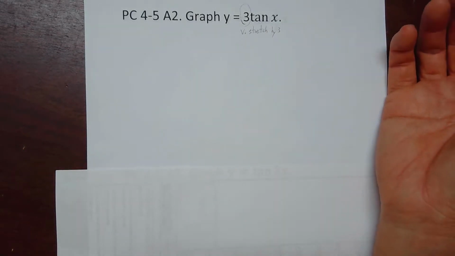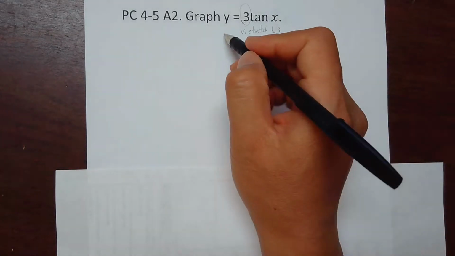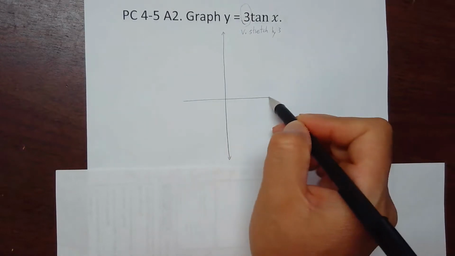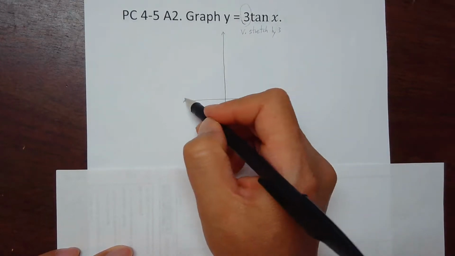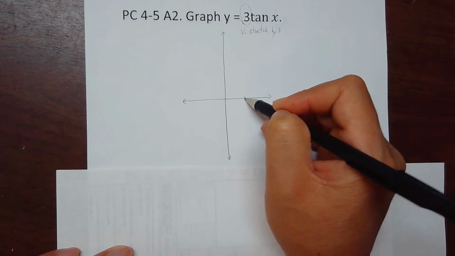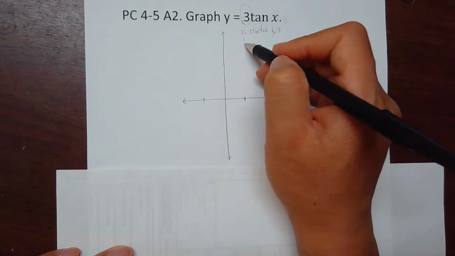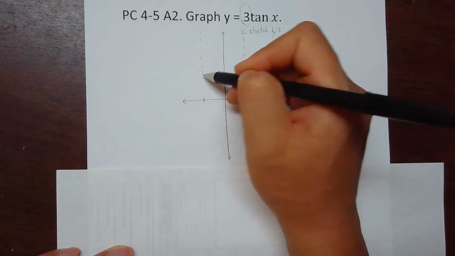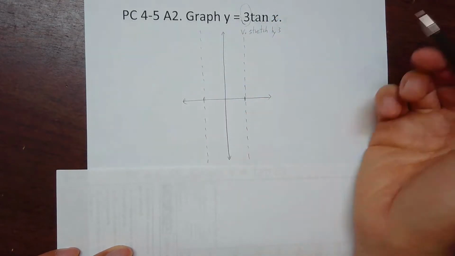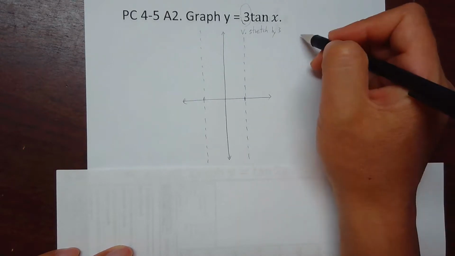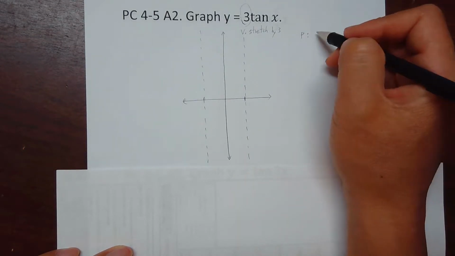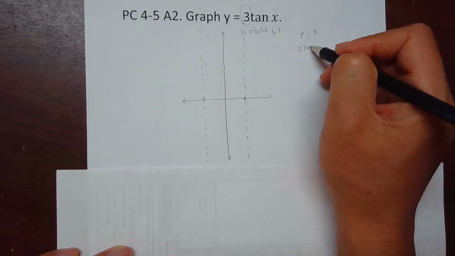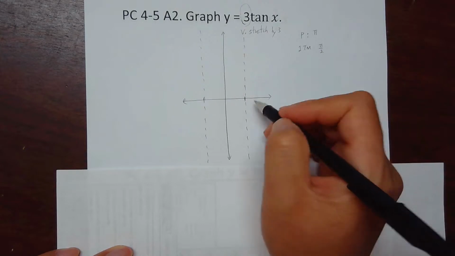So everything else is the same, meaning we will have one tick mark to the right, one tick mark to the left, and vertical asymptotes on both ends. Also the period will be exactly the same, pi. One tick mark we calculate as pi over 2. Nothing changes here.